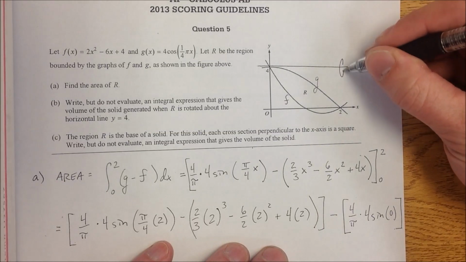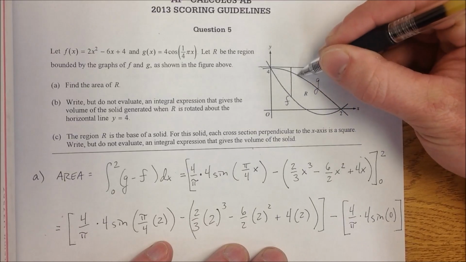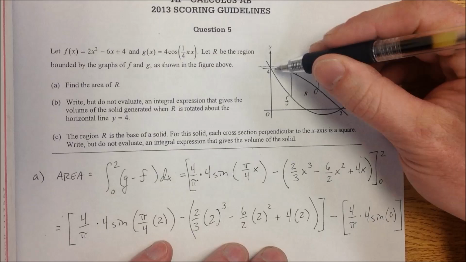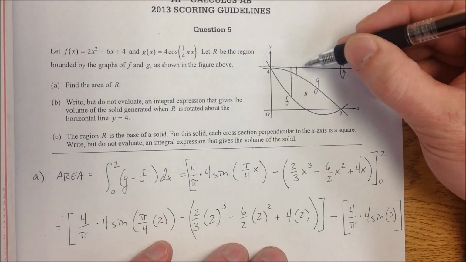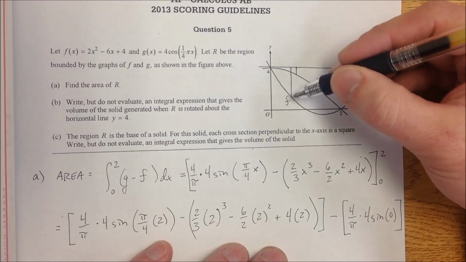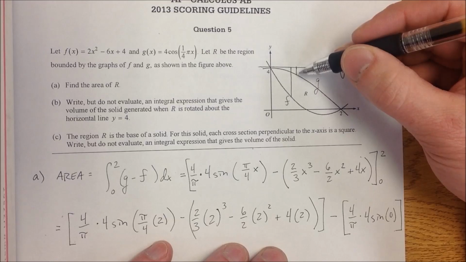You know that this is the center of the turn. Here's your outer radius and your inner radius. Okay, now these outer and inner radii will not just be the functions f and g. You have to think about it. The overriding principle is big minus little. So obviously 4, the line y equals 4, is bigger than or above f or g. So to establish a radius, you'll have 4 minus a function, so 4 minus f and 4 minus g.